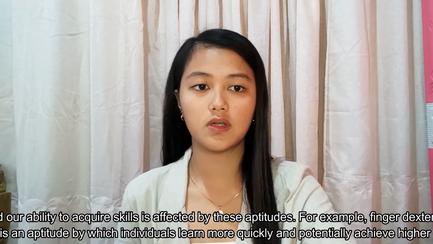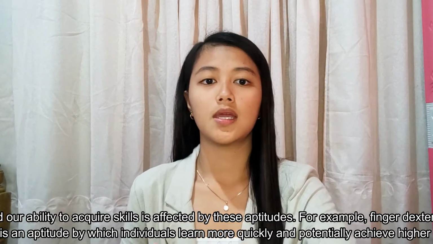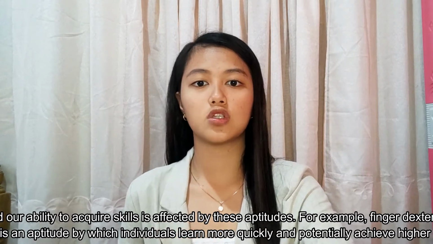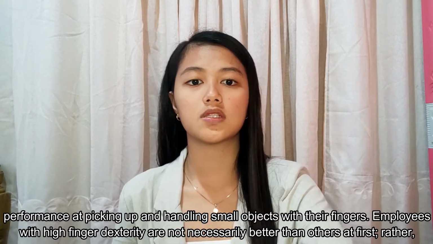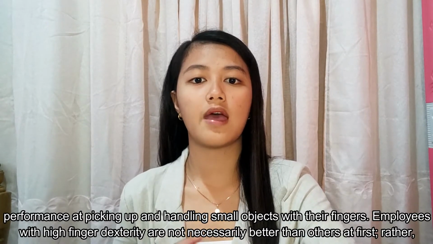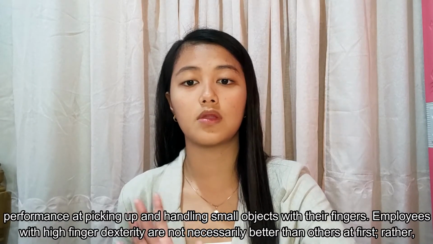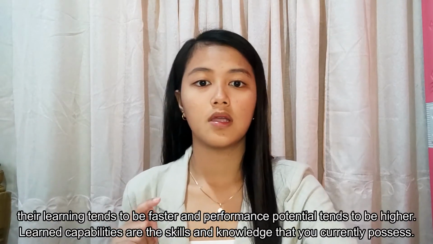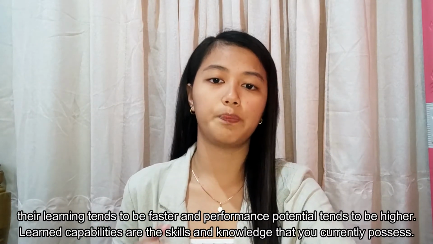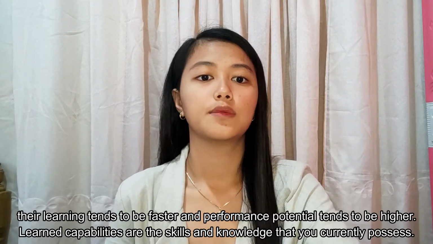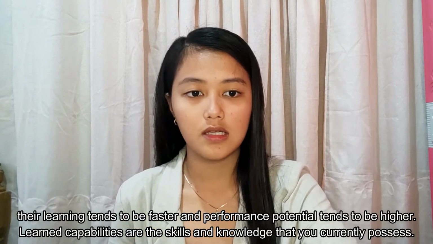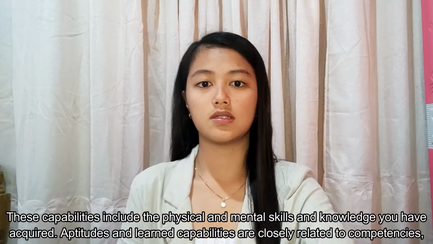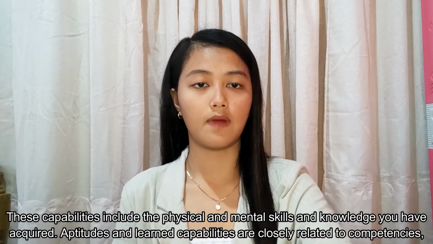For example, finger dexterity is an aptitude by which individuals learn more quickly and potentially achieve higher performance at picking up and handling small objects with their fingers. Employees with high finger dexterity are not necessarily better than others at first; rather, their learning tends to be faster and performance potential tends to be higher. Learned capabilities are the skills and knowledge that you currently possess. These capabilities include the physical and mental skills and knowledge you have acquired.